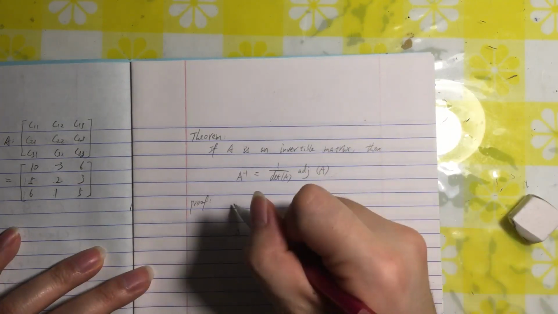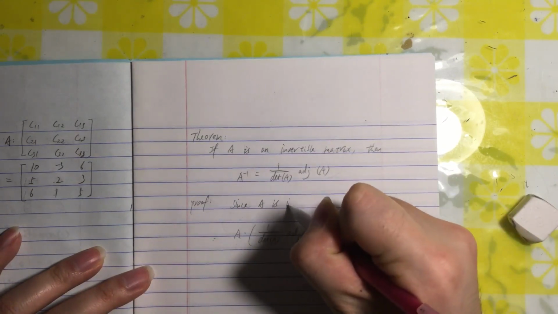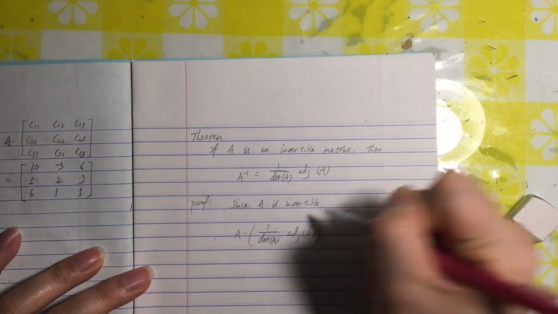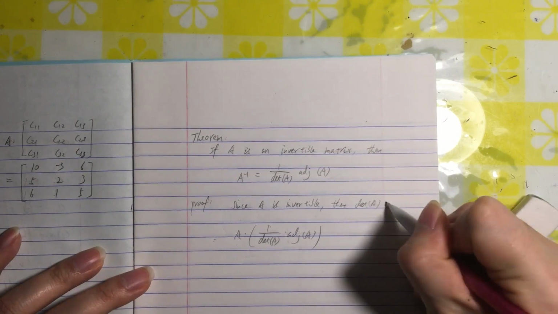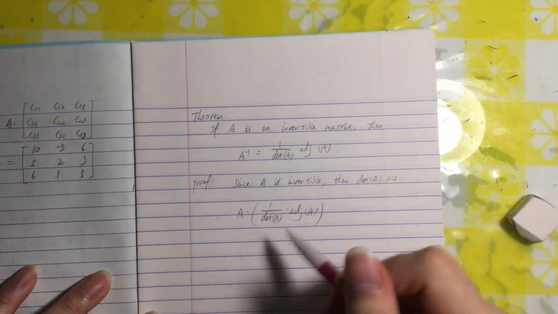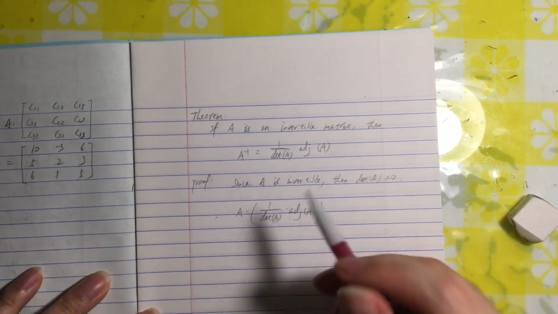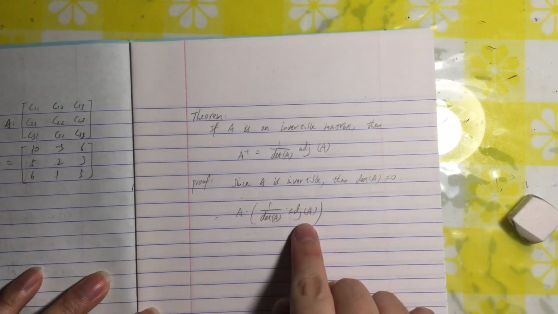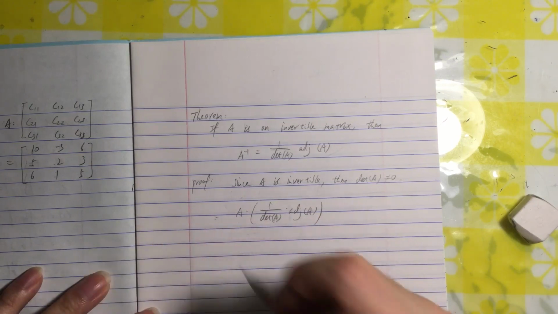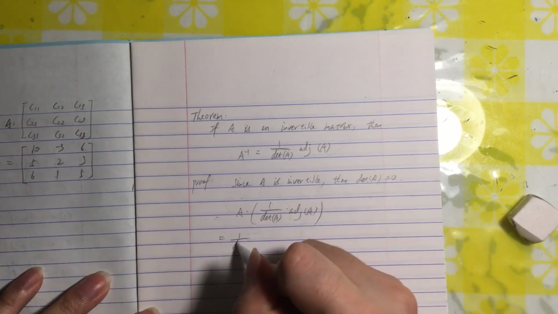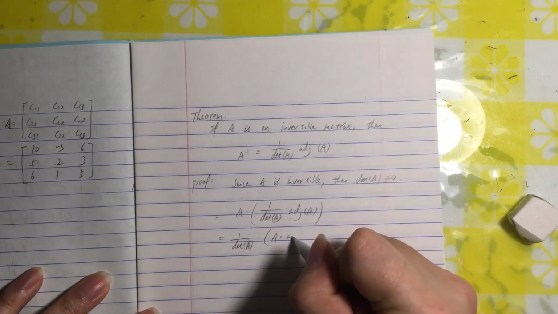First of all, we know that since A is invertible, the determinant of A is not 0. If the determinant of A is not 0, then 1 over the determinant of A is a scalar. That's a number, that's a constant. A is a matrix. Adjoint of A is another matrix. When we have a matrix times a scalar times a matrix, we can bring the scalar to the front, and this equals 1 over the determinant of A times matrix A times the adjoint of A.